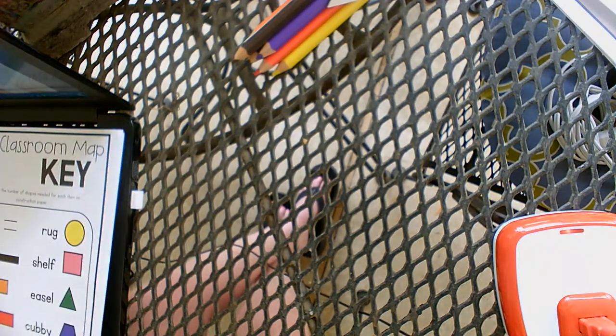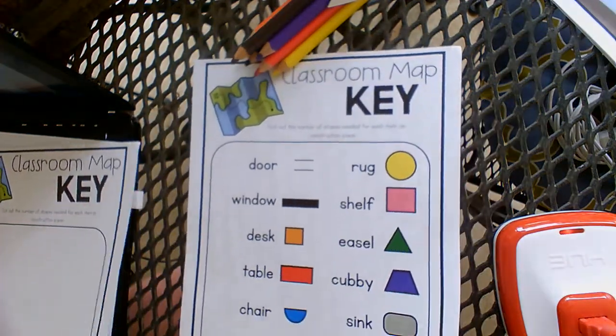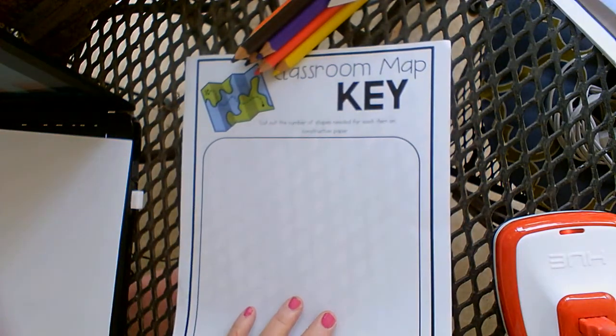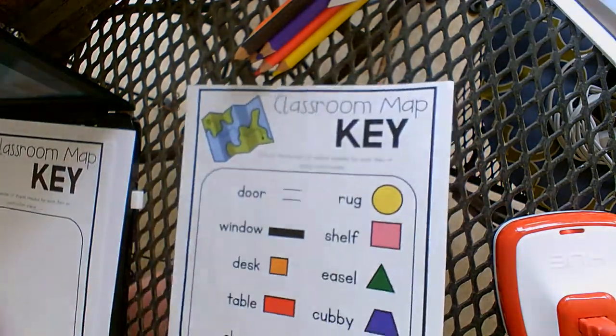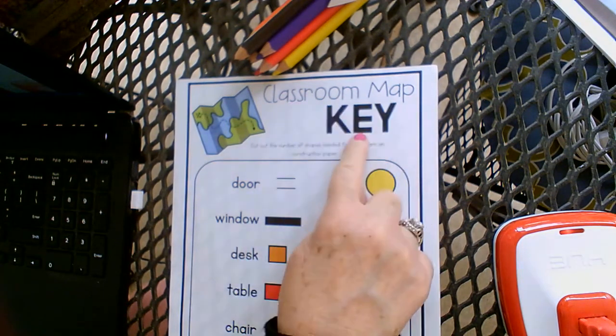All right, today I'm going to show you an activity, and then I'm going to let you go off and do this on your own. You have these two papers in your packet. You have the key and you have a blank page. So the key is telling us all the things we would find in our classroom map key.